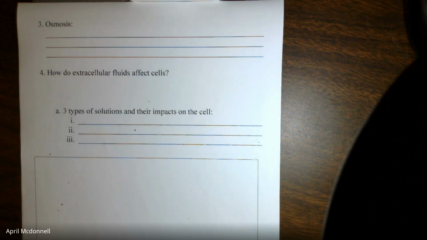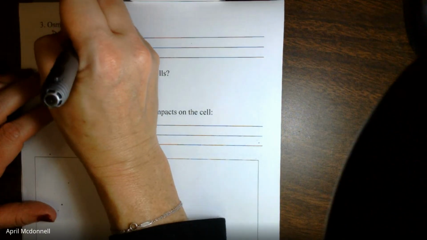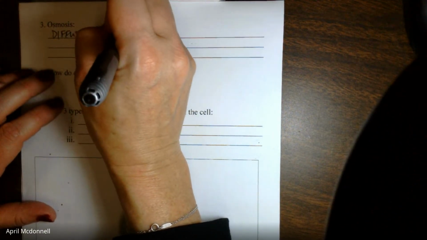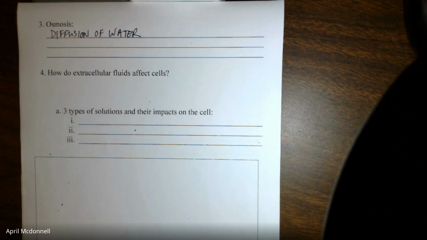Since water is so important to living things, we have a term that describes the diffusion of water specifically. That term is called osmosis. So osmosis is the diffusion of water specifically across what we call a semi-permeable or selectively permeable membrane.